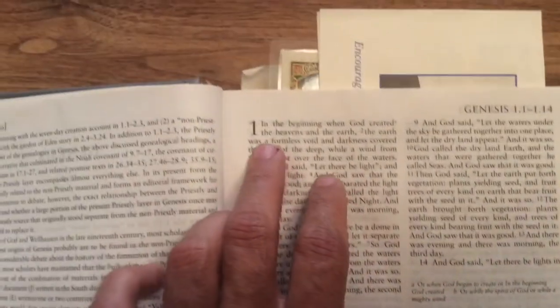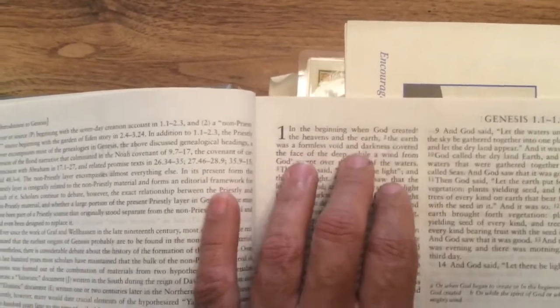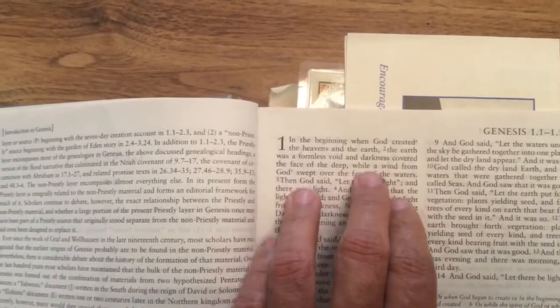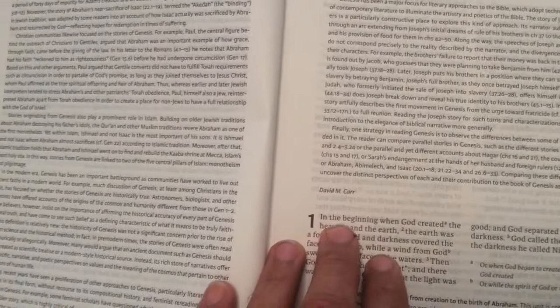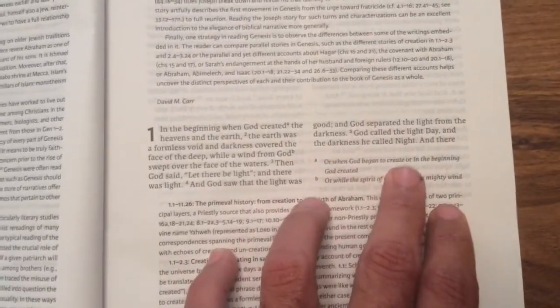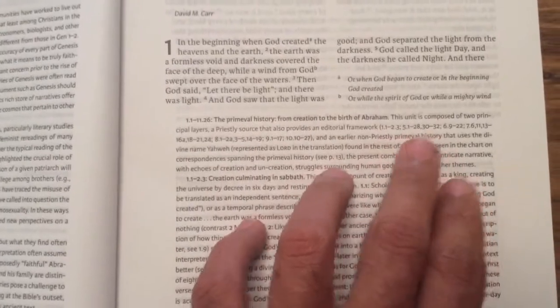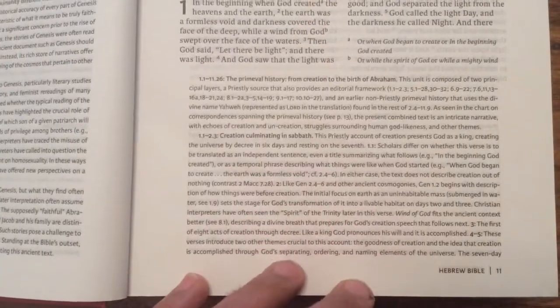All right, let's see if the translation stayed the same. In the beginning, when God created the heavens and the earth was formless and void, and darkness covered the face of the deep, while the wind from God swept over the face of the waters. And it gives you different ways to interpret a line, and it should give you all the information. It tells you what account it's from, why it's listed the way that it's listed.